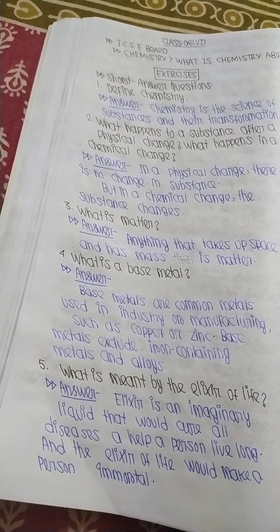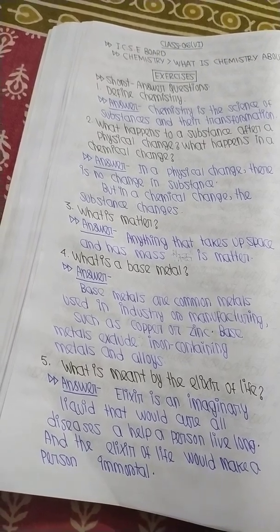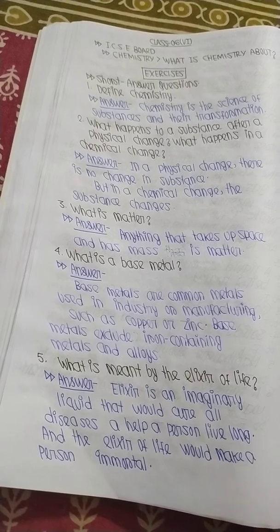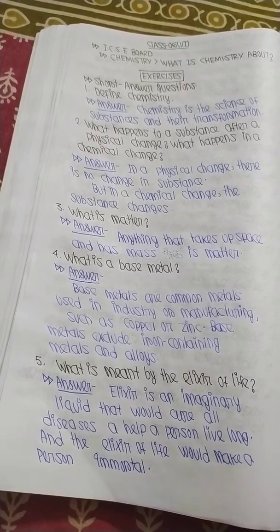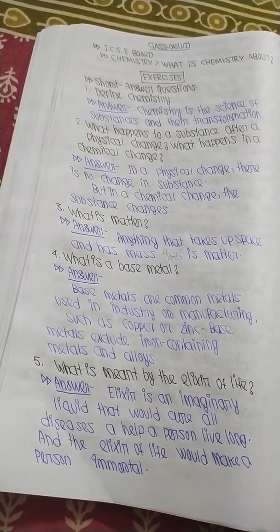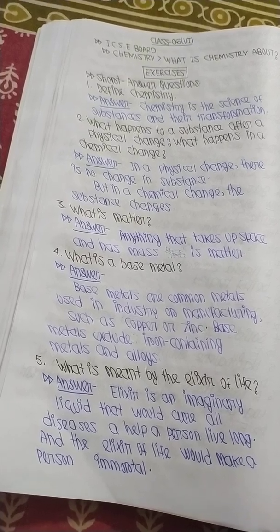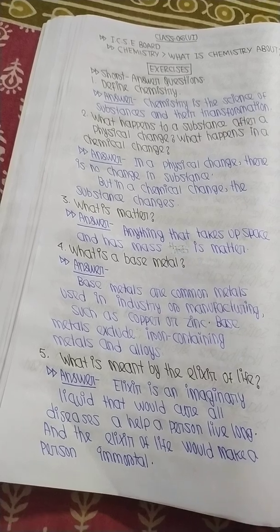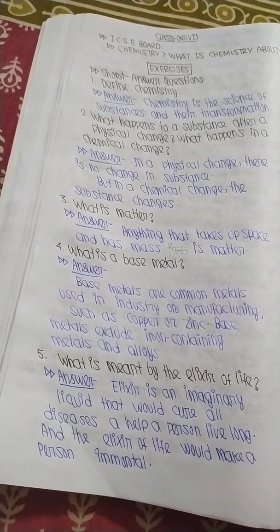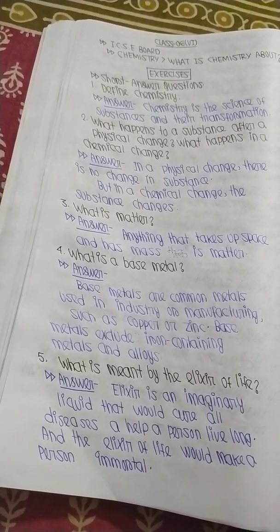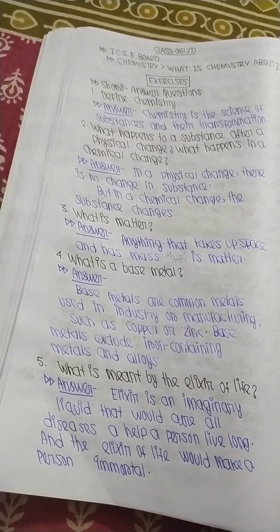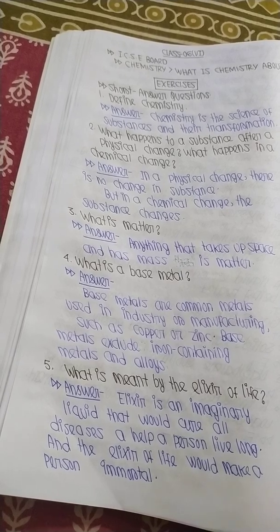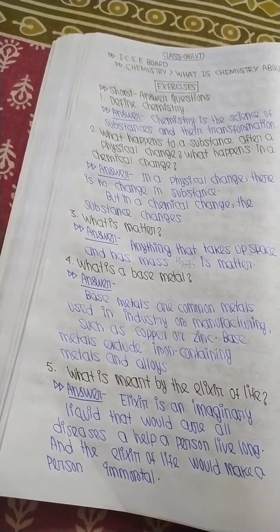Exercise, short answer questions. Number 1, define chemistry. Answer: chemistry is the science of substances and their transformation. Question 2. What happens to a substance after a physical change? What happens in a chemical change? Answer: in a physical change, there is no change in substance, but in a chemical change, the substance changes.